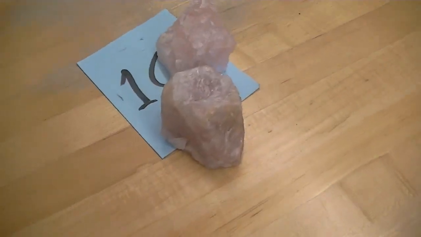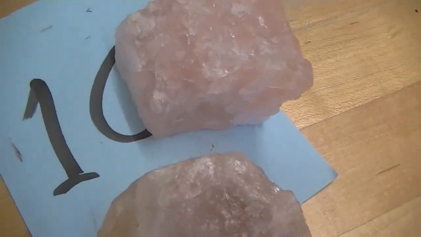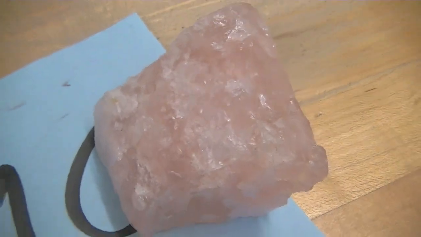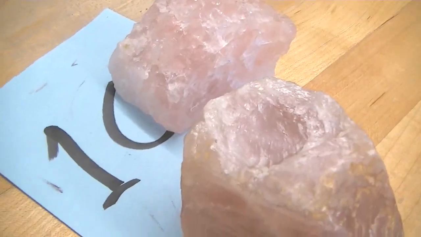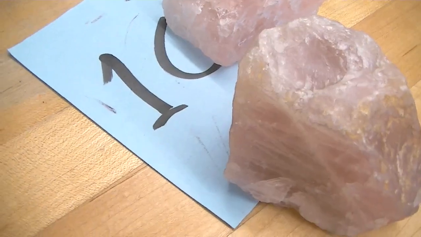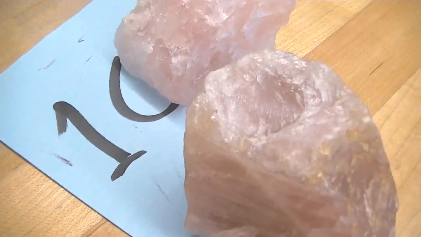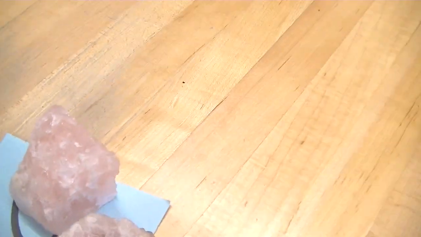Number 10, rose quartz. Pretty neat, nice pink quartz, very glass-looking. Quartz generally is glassy. Hardness of 7, scratches glass real easily. And this is quartz, rose quartz.